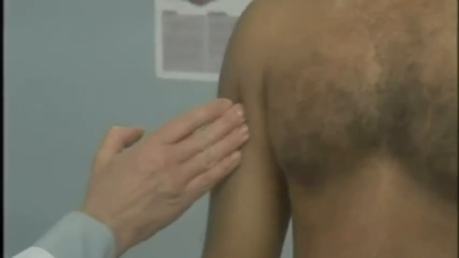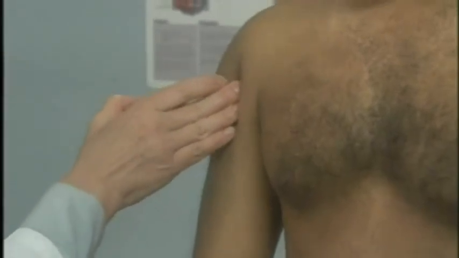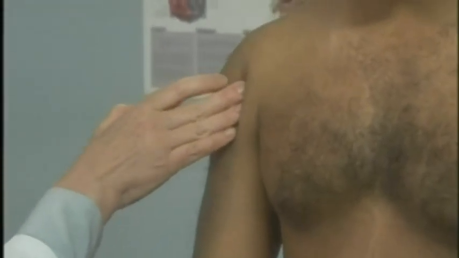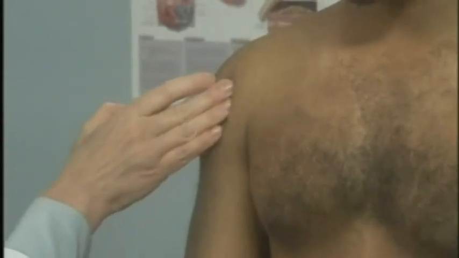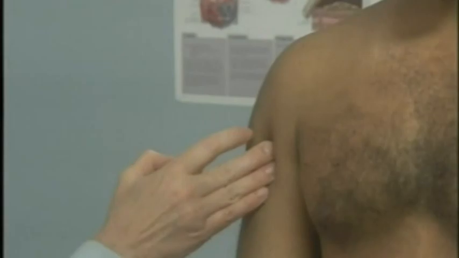Finally, check for bicipital tendinitis, or tenderness of the bicipital groove along the anterior aspect of the humerus. Rolling the tendon under fingertips may be helpful. Any tenderness there? No. Very good.